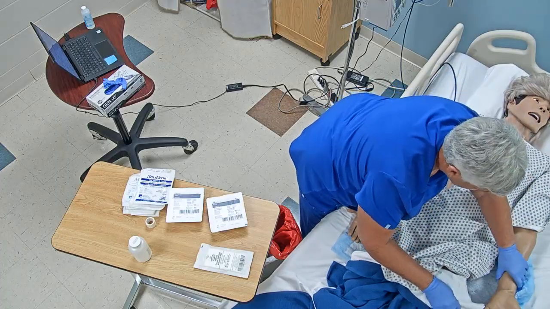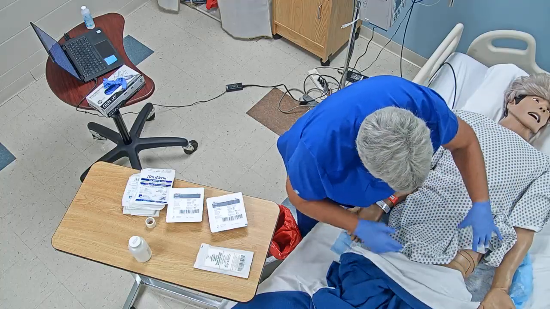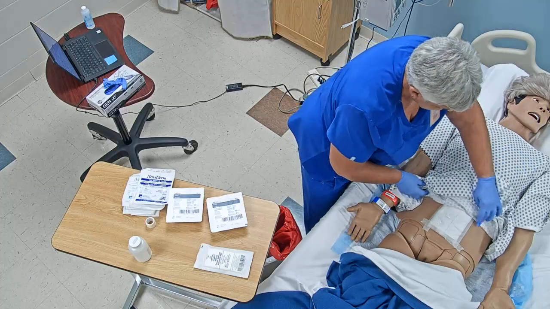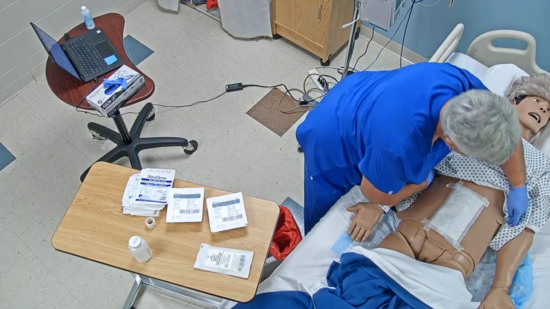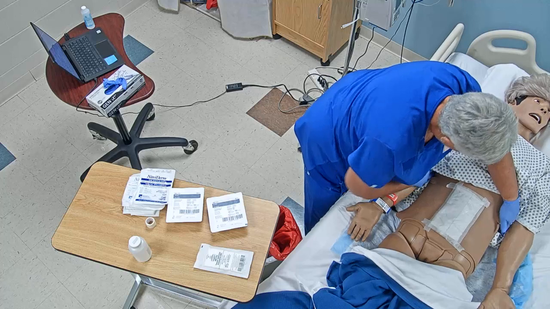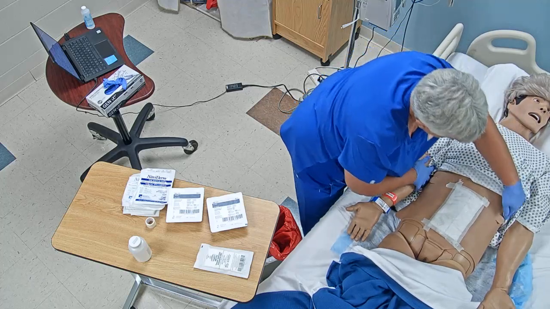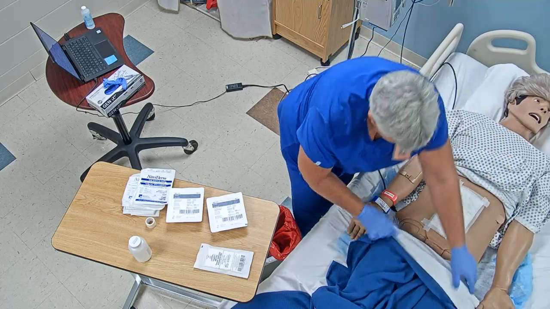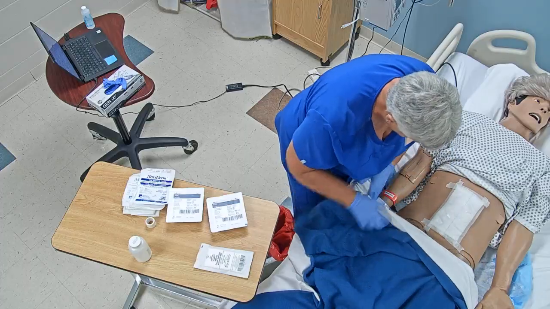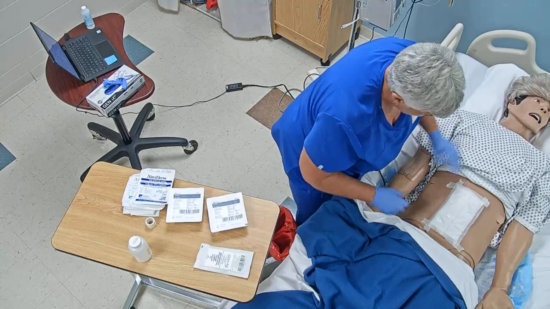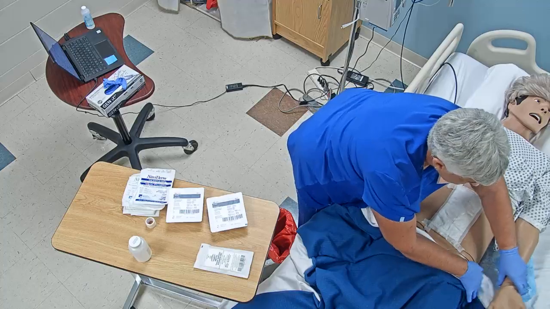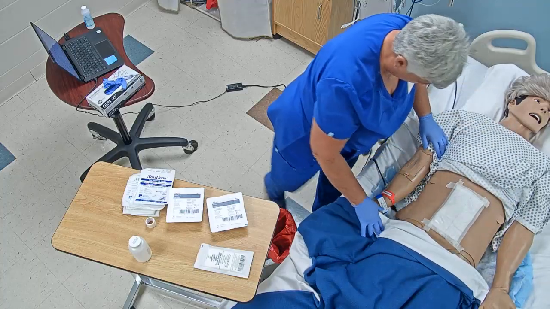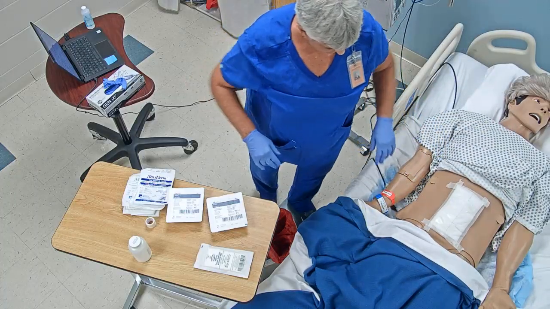Okay, while I was doing all that, getting that blue cover and everything underneath there, I was also checking to make sure, do you have any drains? Do you have any other thing, your skin integrity, making sure you keep yourself covered there, okay? So we want to make sure we're not pulling any drains out that we need to.